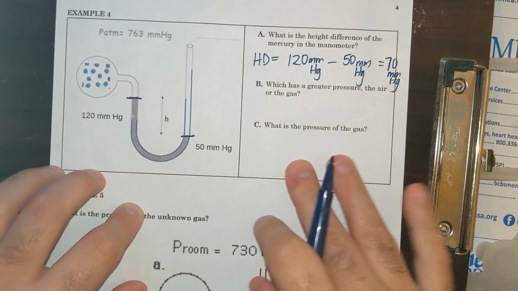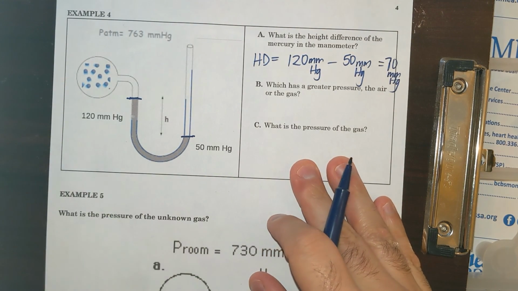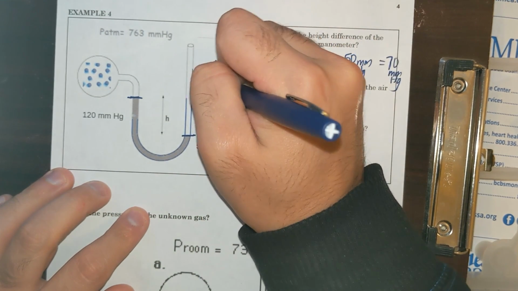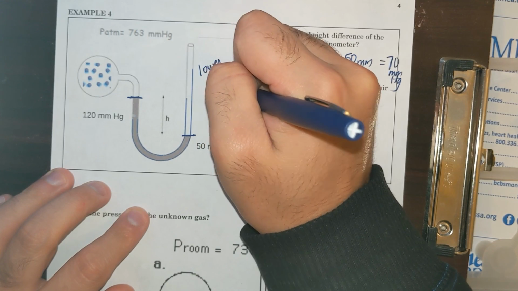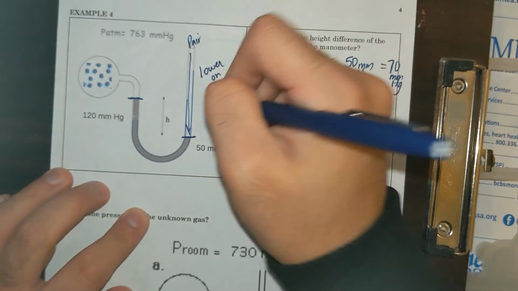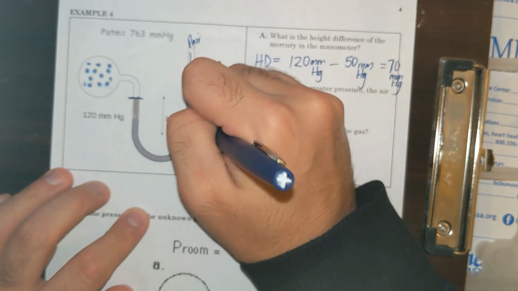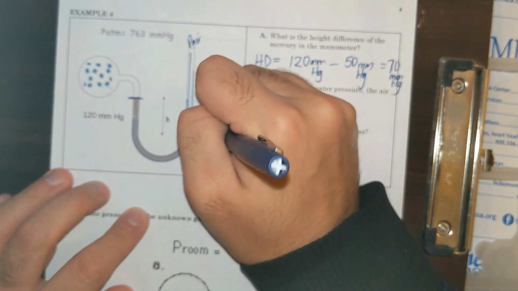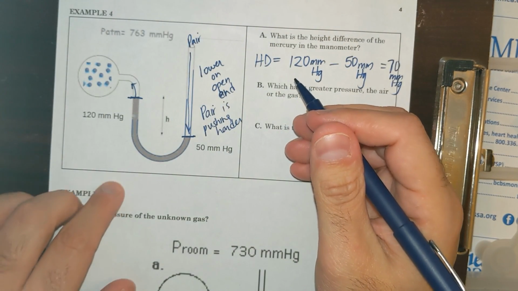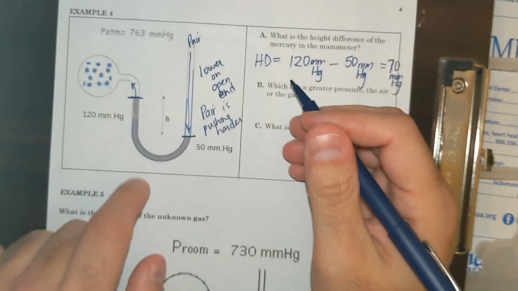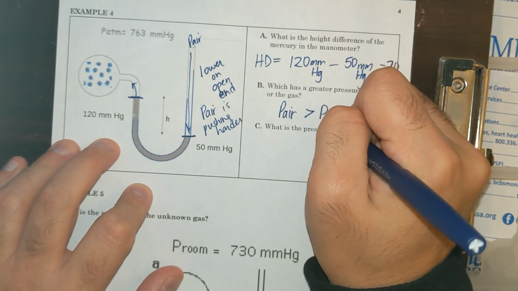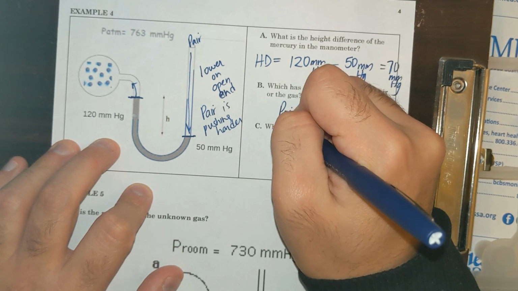And so now what you've got to do is, am I going to be adding or subtracting this height difference? So I look here, it looks like it's lower on the open end. This means that my P of air is pushing down more, P of air is pushing harder than the gas. It's shorter on that side. It's pushing up against it. So that means my P of my air is greater than the P of the gas, or we say P of the atmosphere.